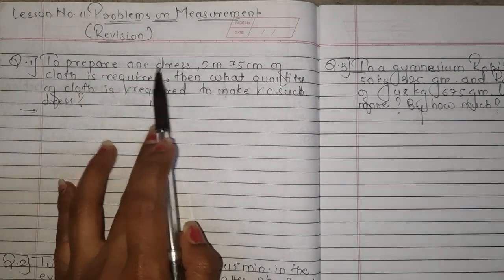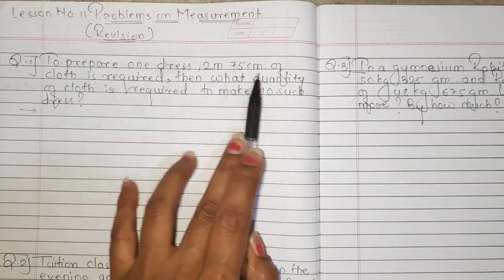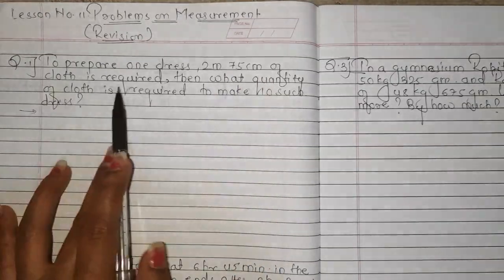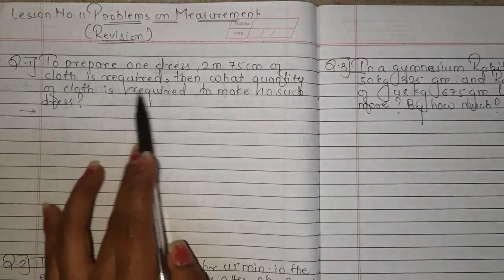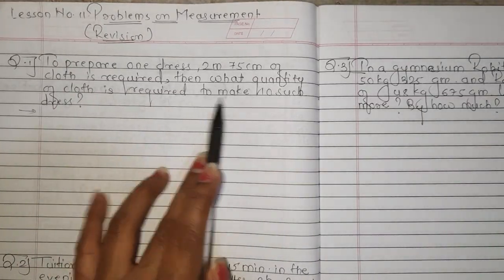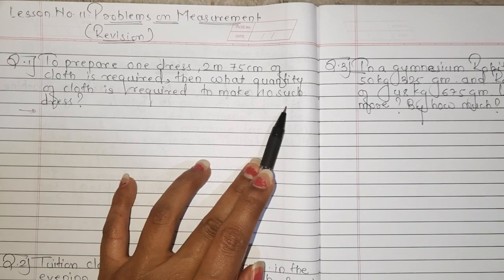To prepare one dress, 2 meter 75 centimeter of cloth is required. Then what quantity of cloth is required to make 10 such dresses?